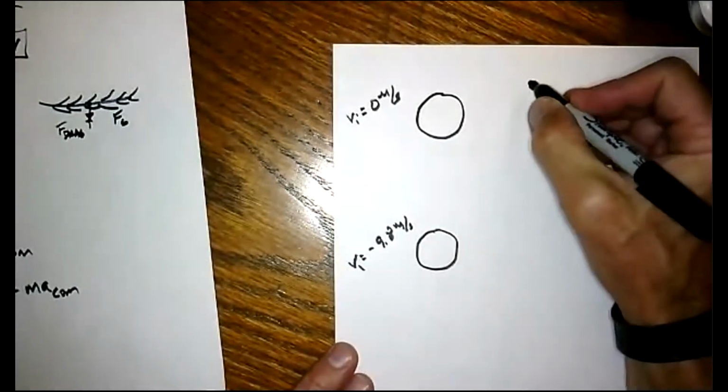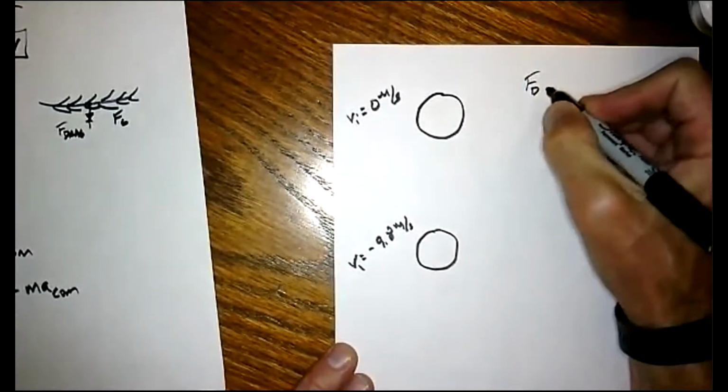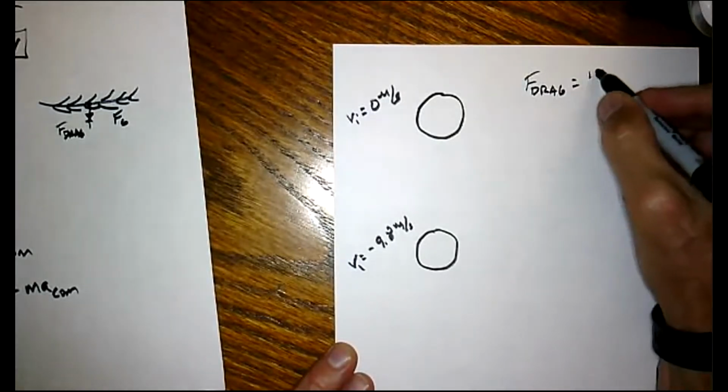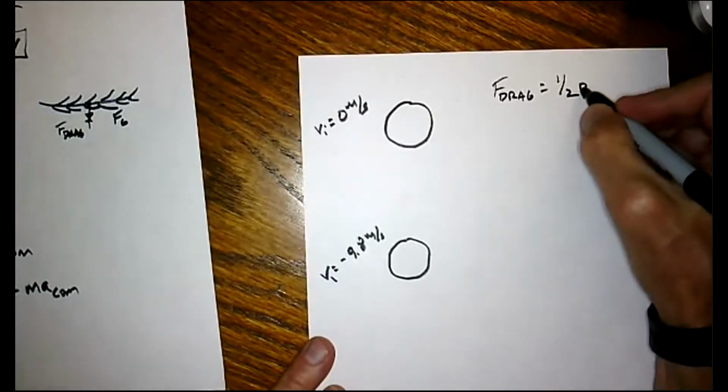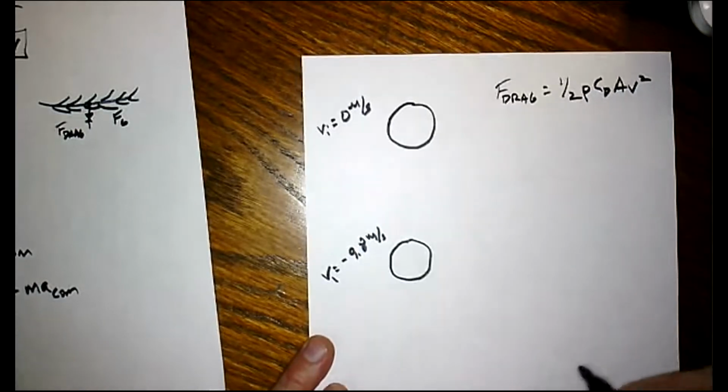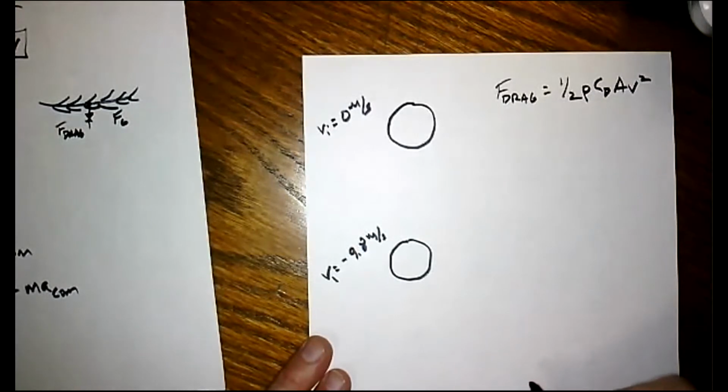Well, let's think about what's happening with the drag force. Remember, drag force, how do we calculate that? That is equal to 1/2 rho Cd A V squared. That's the equation for drag force. This is used in any situation where an object's moving through a fluid. In this case, the fluid is air.